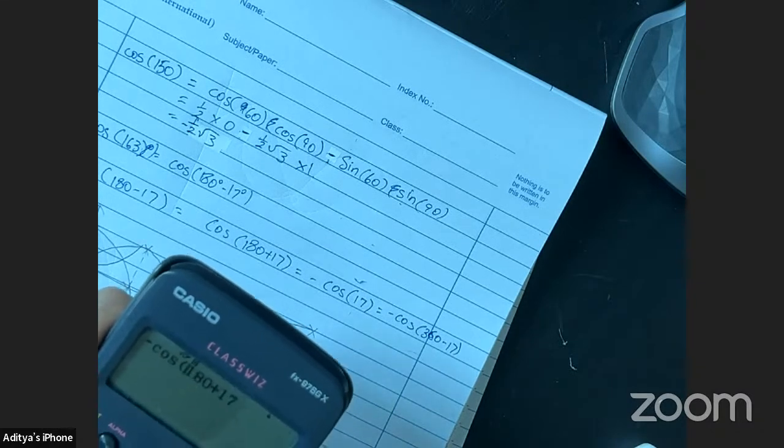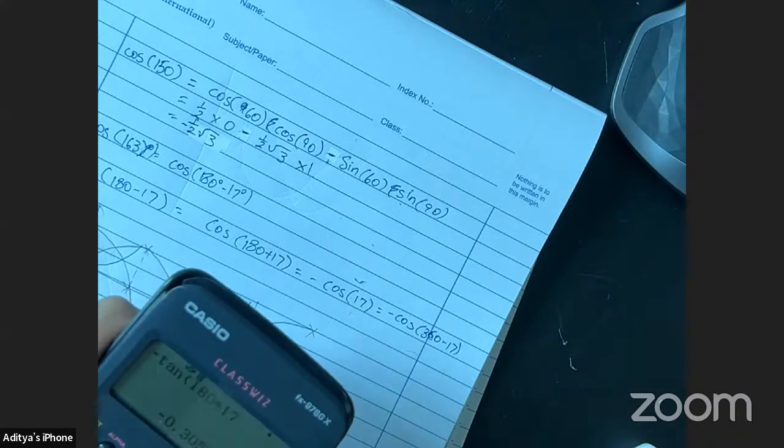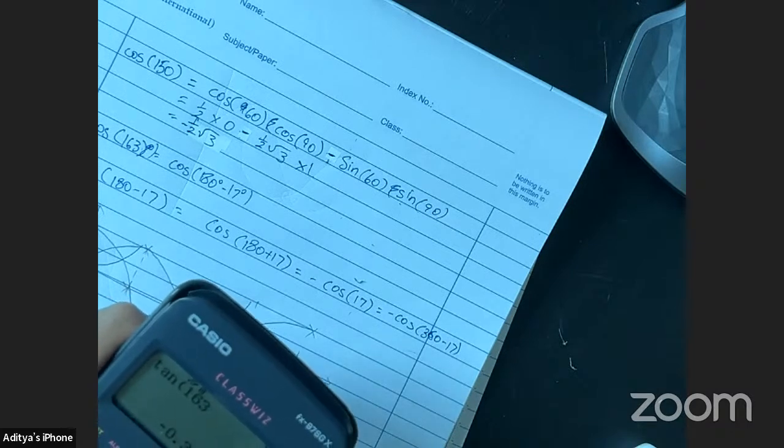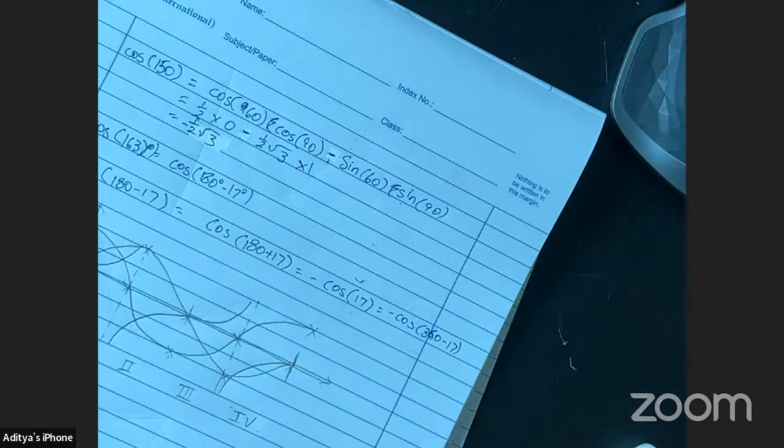That's cosine. That's cosine. Yeah, it's correct. Yep, you are correct. Any questions so far? Nope.